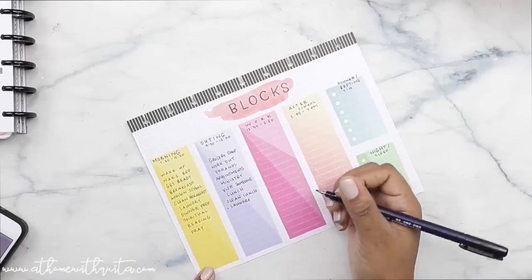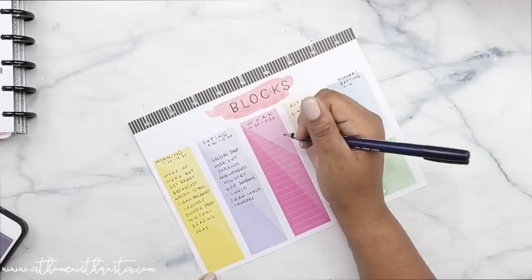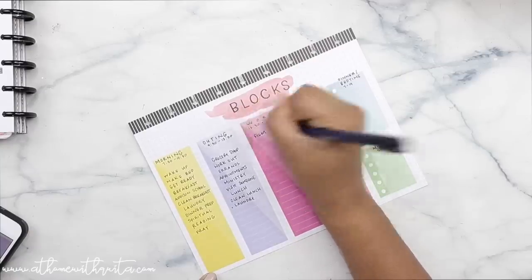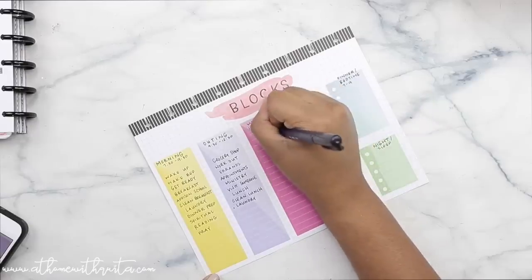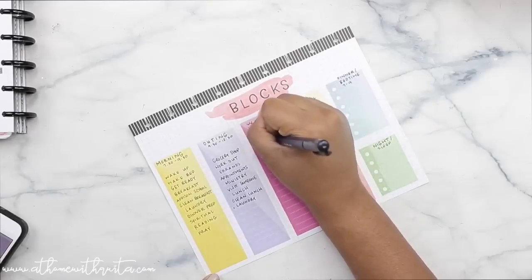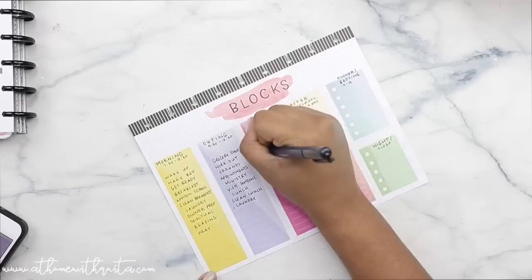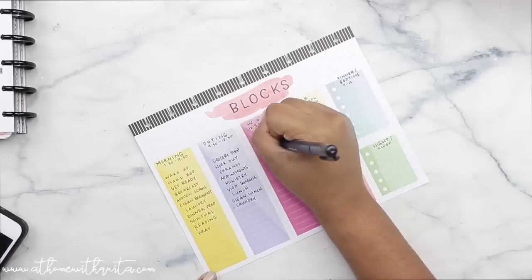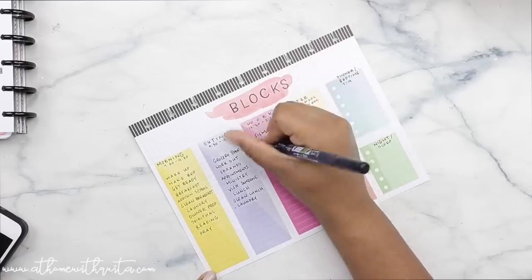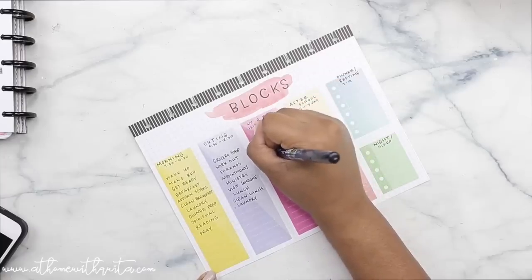So my next time frame is my work block. That's from 12:30 to 2:20. And that's where I want to film. Then I want to edit and upload. And then that's when I want to answer any emails. And that's when I want to do any orders I have to do.